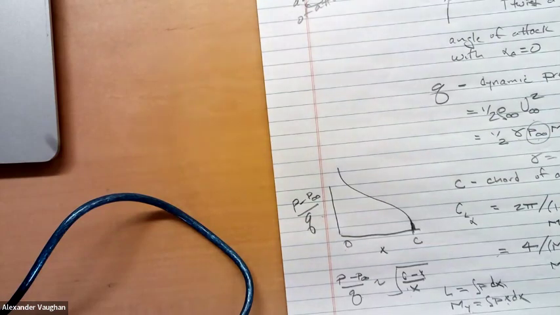Okay? Yes. So all these equations apply for inviscid flow? Say again. All these equations apply for inviscid flow, like we're omitting viscosity?